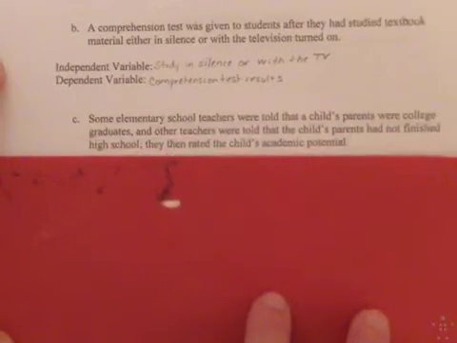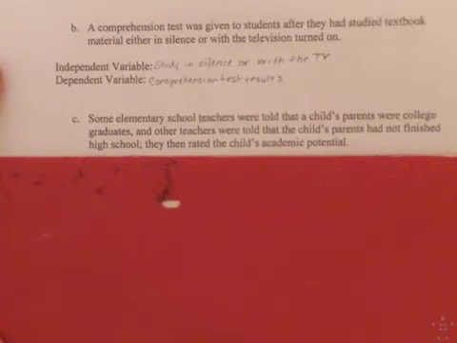So then letter C. Some kids had college graduate parents and other kids had parents that didn't finish high school, and then they measured the kids' academic potential. So whether the parents were college grads or didn't finish high school was the independent variable, and what they measured was the child's academic potential.